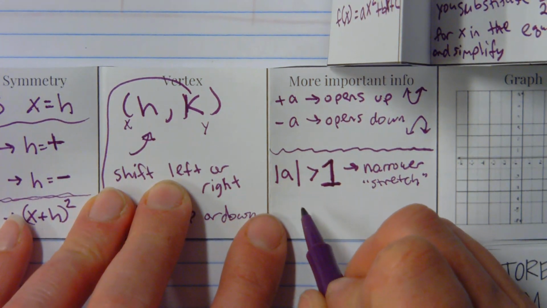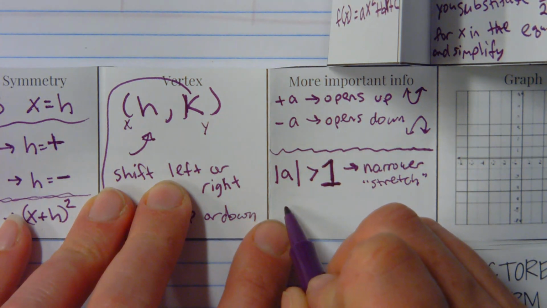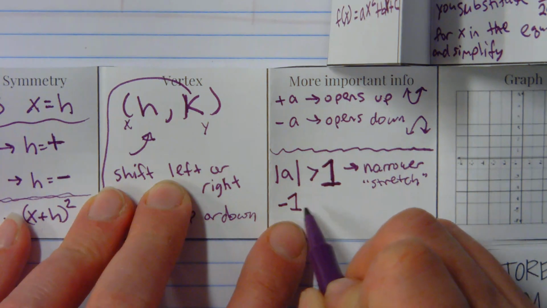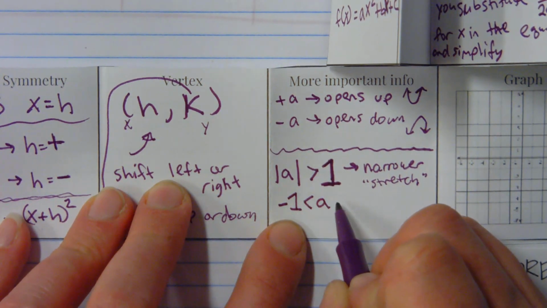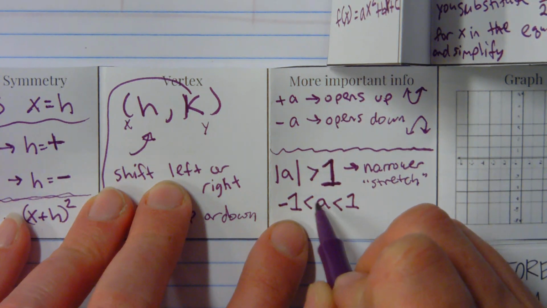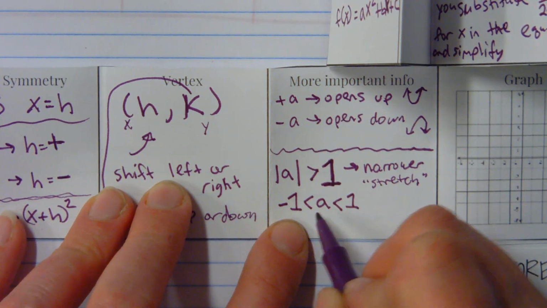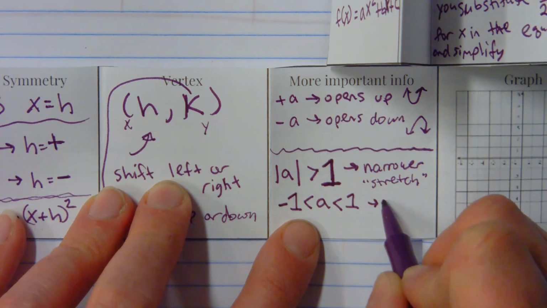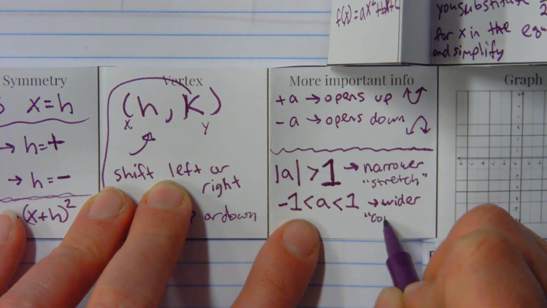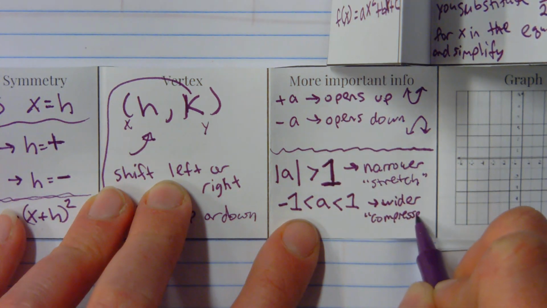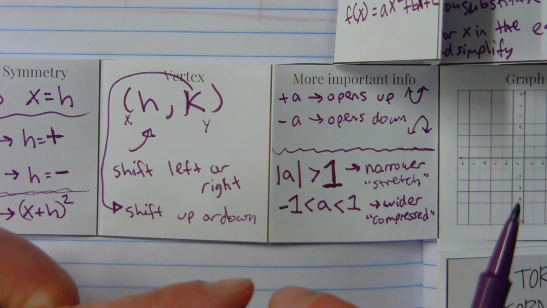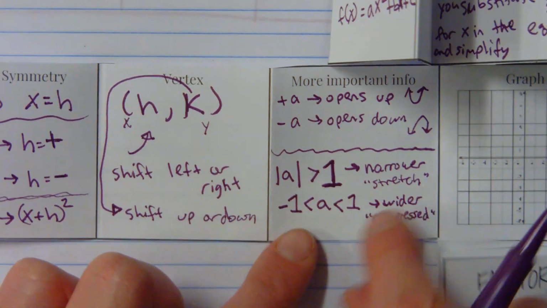If A is between -1 and +1, so we put it like this, -1 is less than A, but A is less than +1. In other words, your decimals or your fractions, then it's going to be wider. And we call that a compression. So it's like it's squishing something together, and it's going to make it a little bit fatter or open up wider.